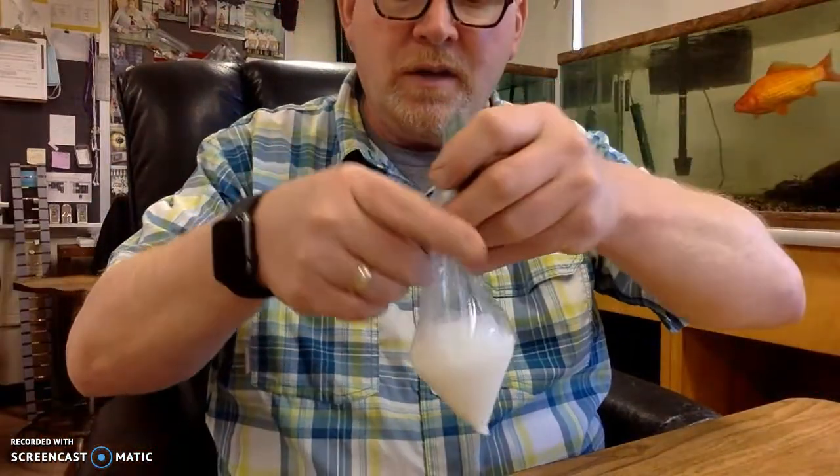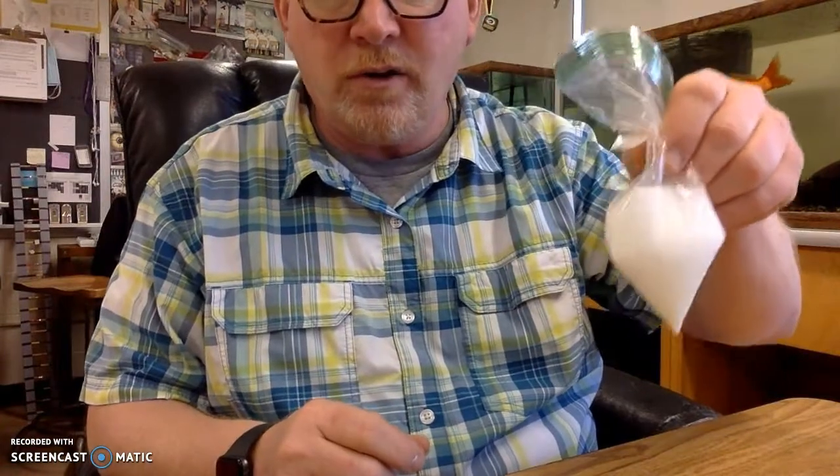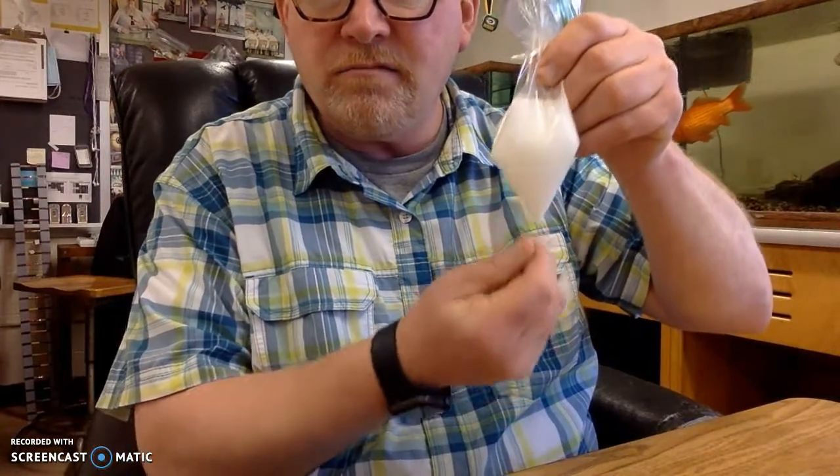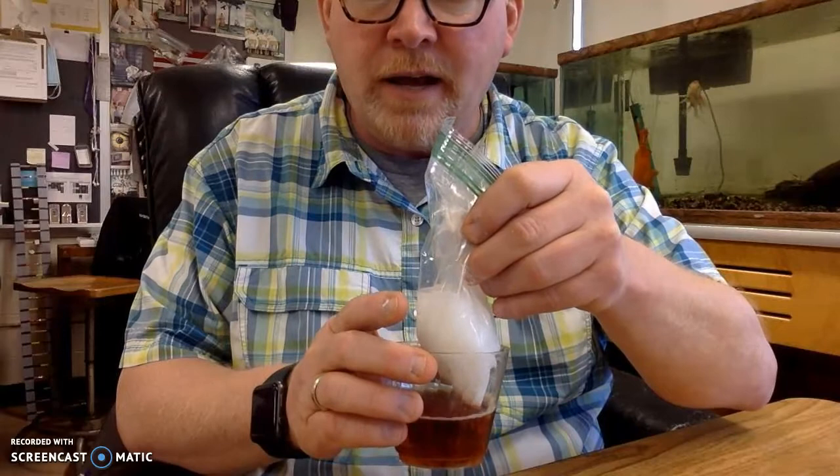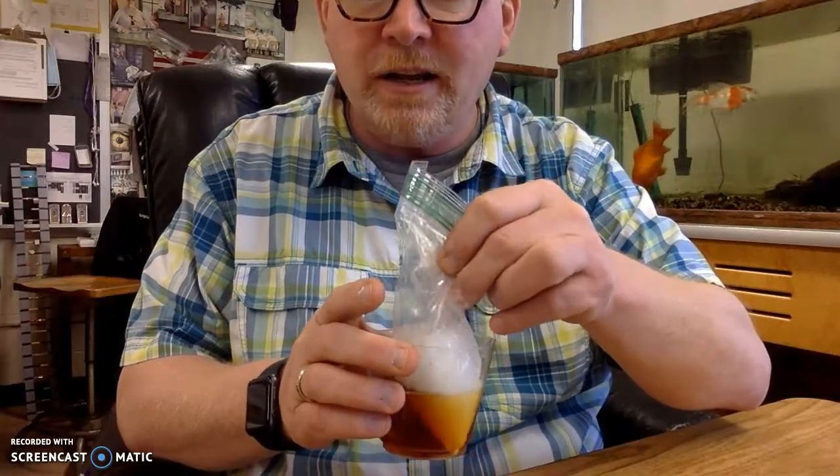Okay, so here's what's going to happen. We've got this baggie over here that's got starch water in it. Okay, and there's no water coming through here, but I'm going to take this and set it in the iodine solution for about 15 minutes, and then we're going to come back and see what we observe.